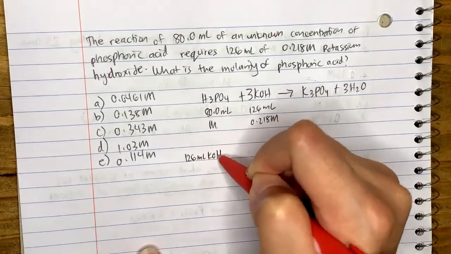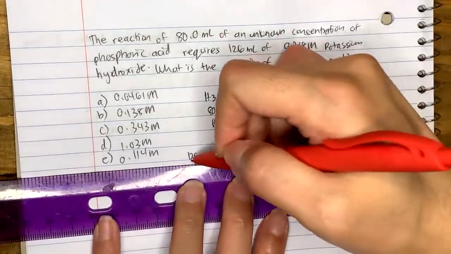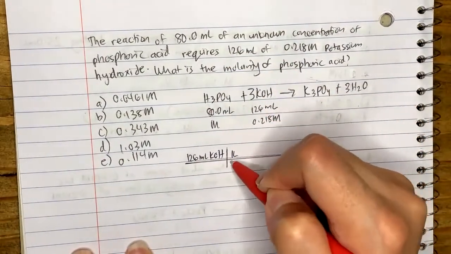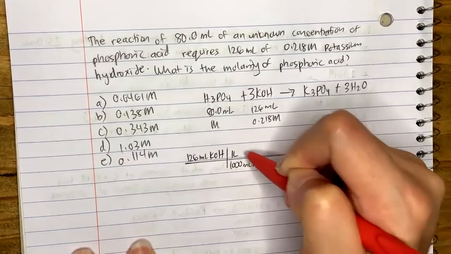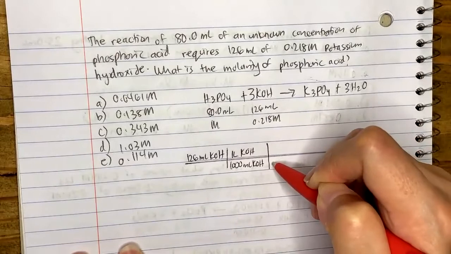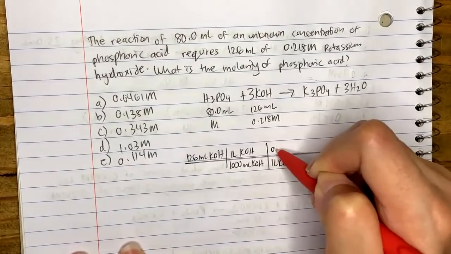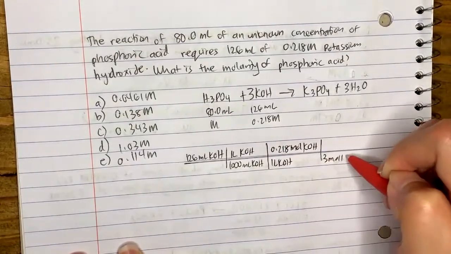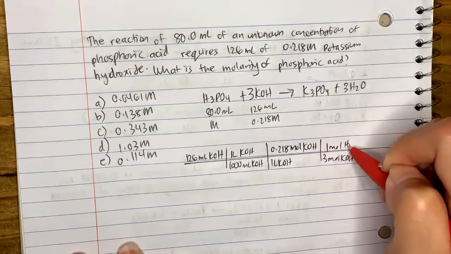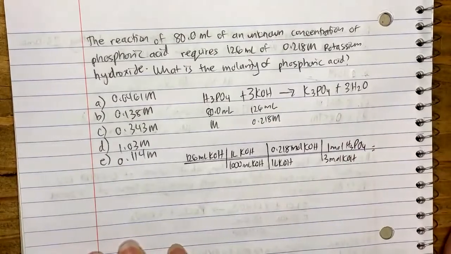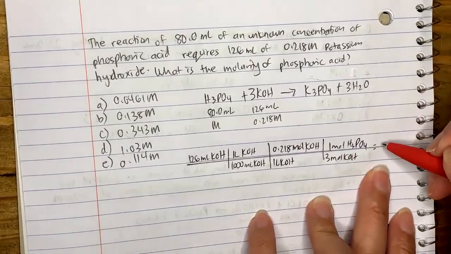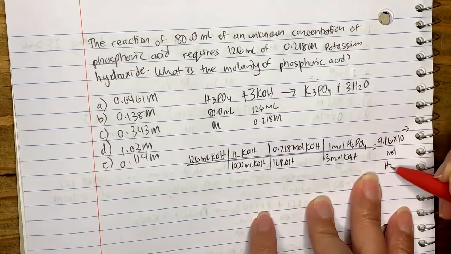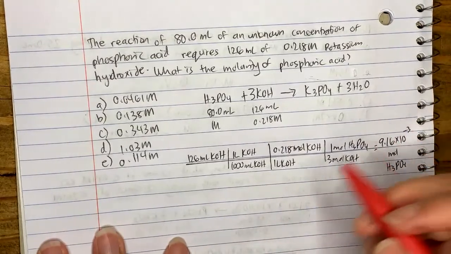126 mL of KOH. Liter, 1,000 milliliters. And then we'll do the molarity. And then we'll do the mole-to-mole ratio. Then you have moles of H3PO4. Okay? This one here will keep the 3. You end up getting 9.16 times 10 to the minus 3 moles of H3PO4.